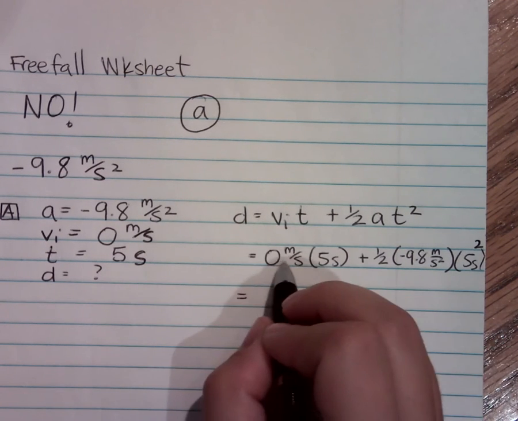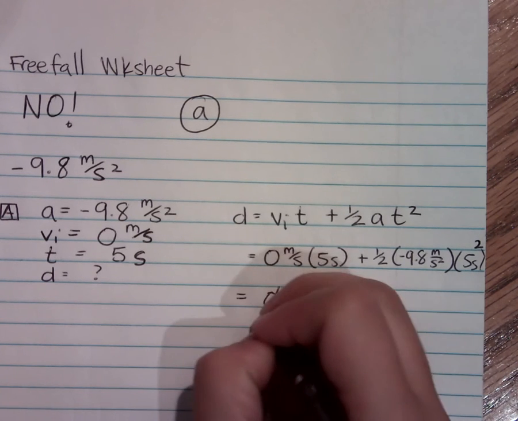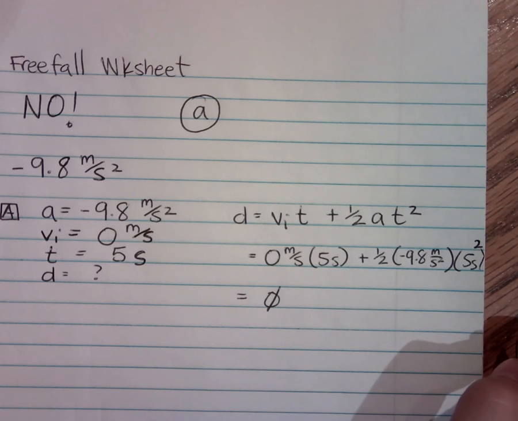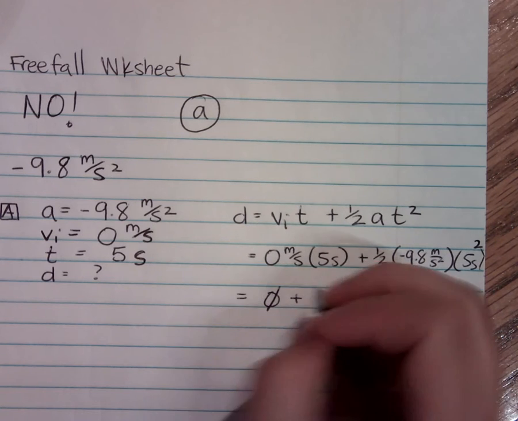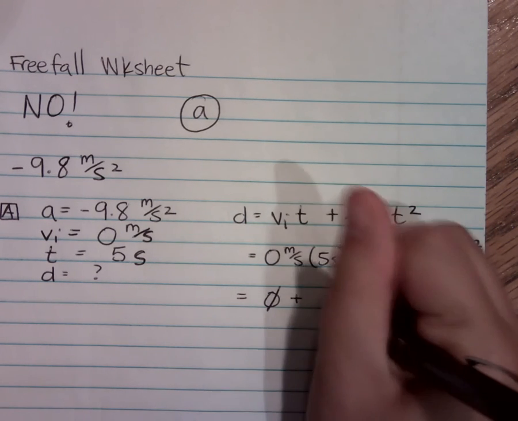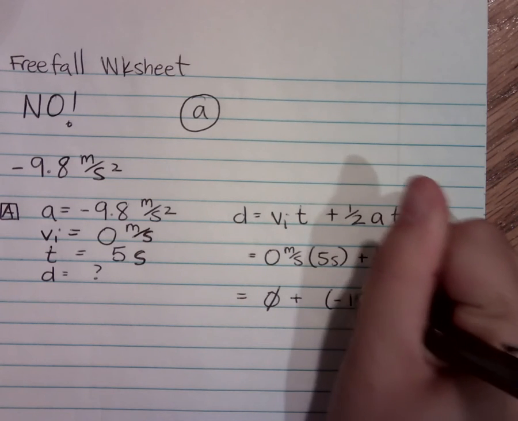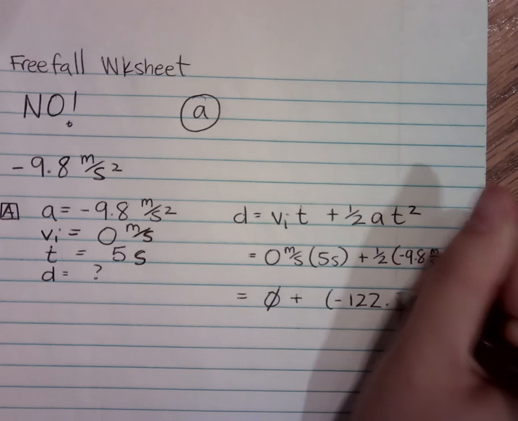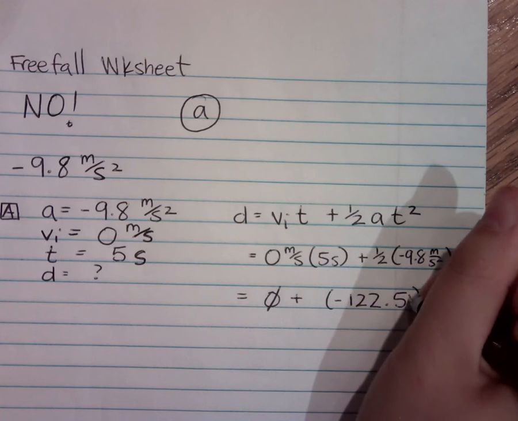So this first term just ends up being 0. Then I gotta get out my calculator to do this next part. Alright, so I got negative 122.5 meters.